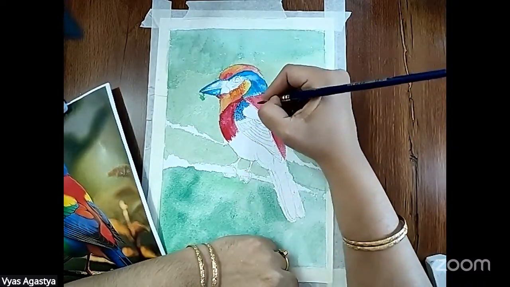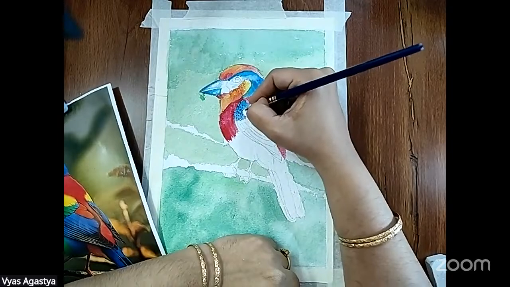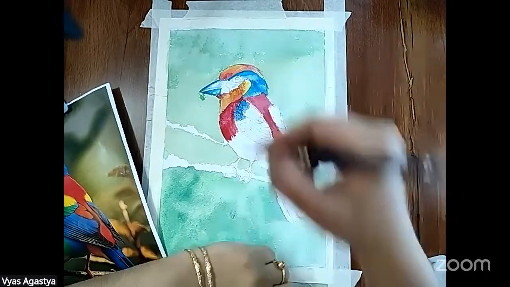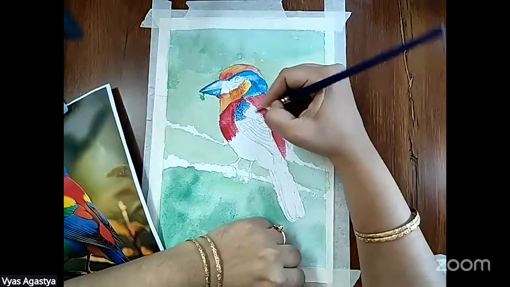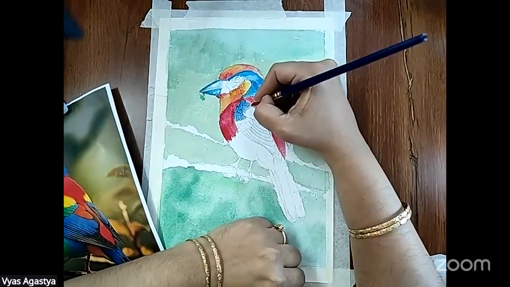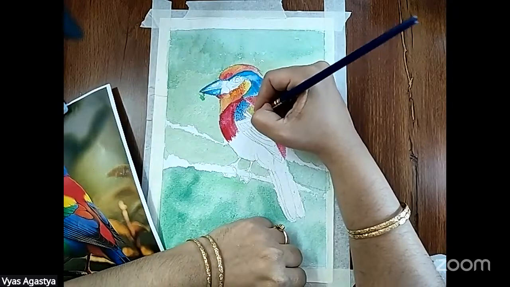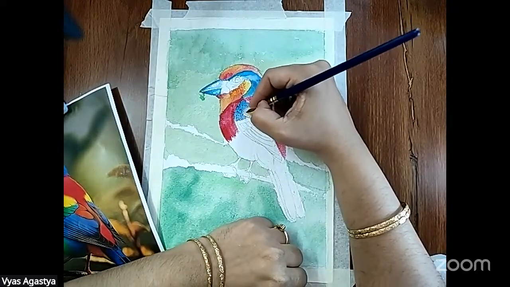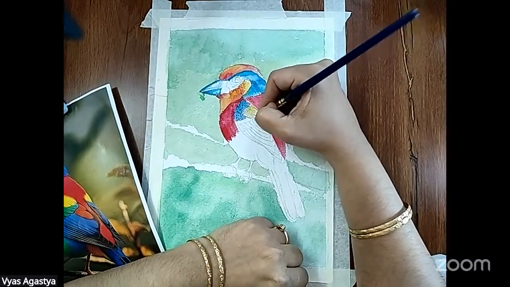And it is mixing up with yellow also, so I am pulling a little bit of blue color down. Here, this part is in yellow color, so just paint yellow color here. Okay, like this.